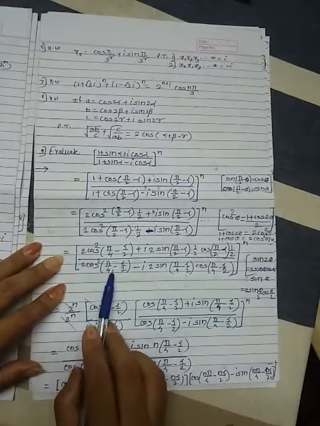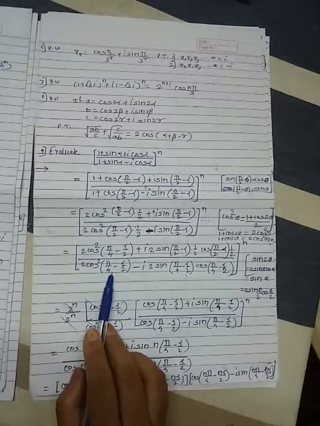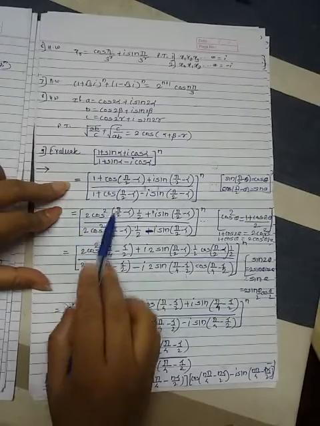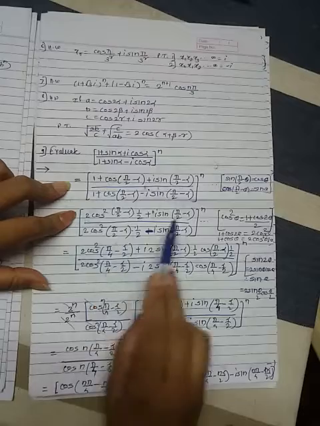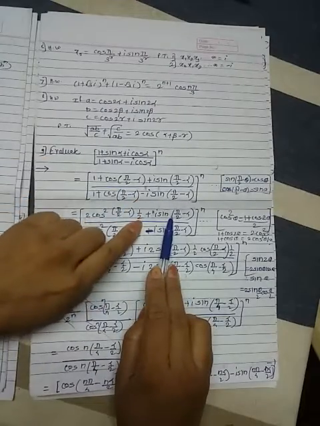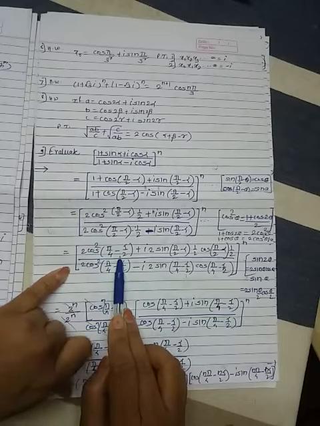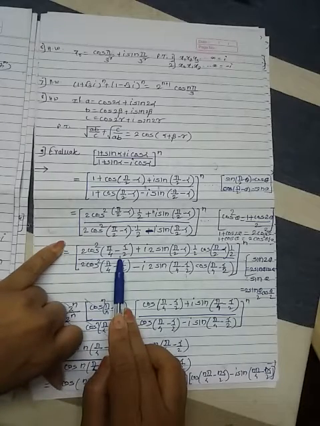Now in the numerator, we use one formula here. Now consider this. Here this angle becomes half.